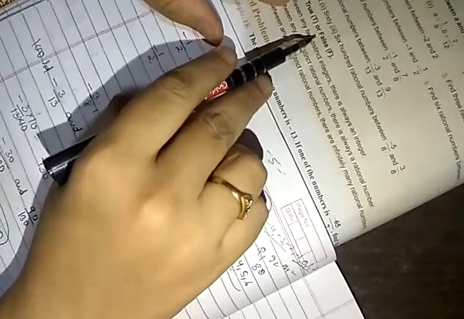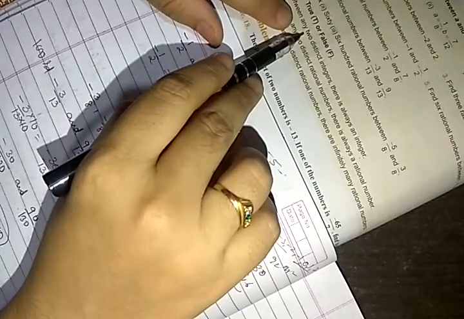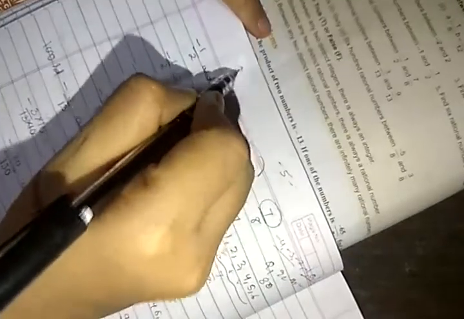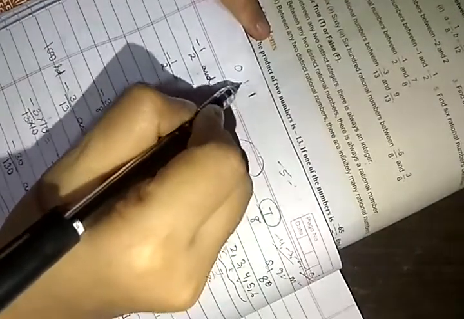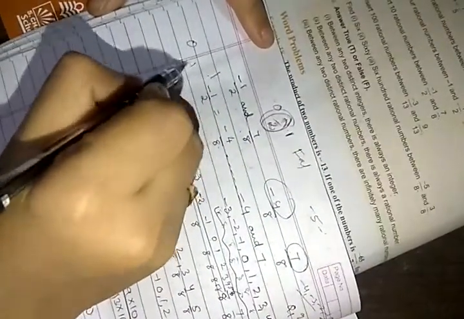Next, the ninth question: answer true or false. Between any two distinct integers there is always an integer. The question is, between any two distinct integers there is always an integer, maybe or maybe not. Suppose you take 0 and 1, which are integers. In between, what are we getting? We are getting a fraction, a rational number. So the answer is false.